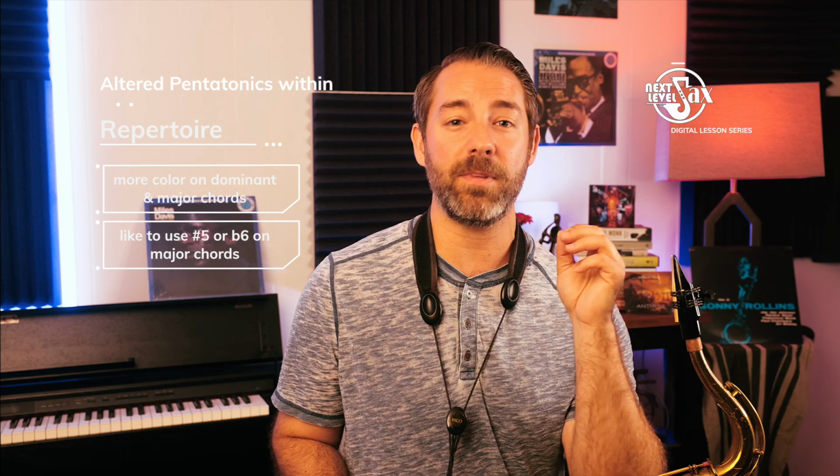I often gravitate towards certain altered pentatonics. As you've seen in some of the previous examples, I really like to use the sharp 5 or the flat 6.